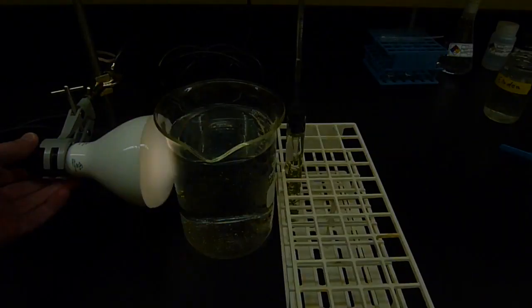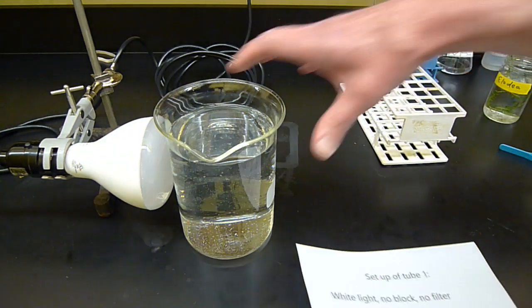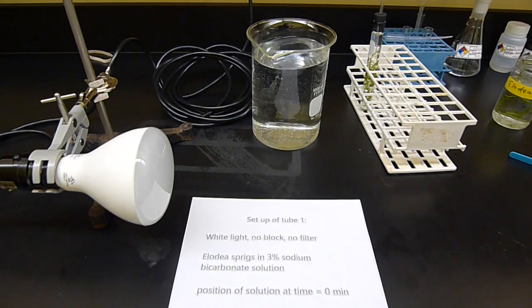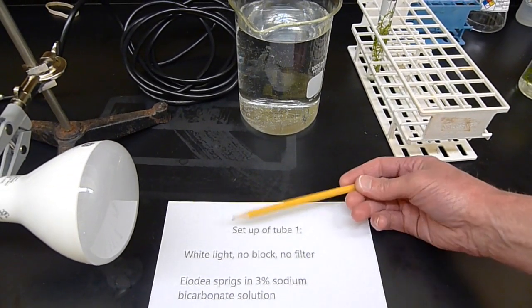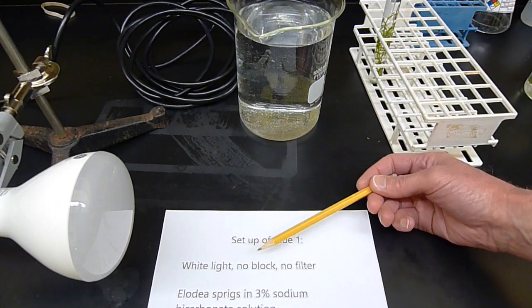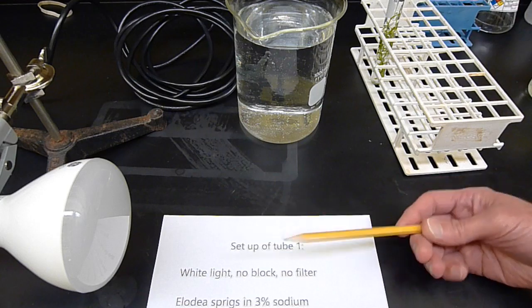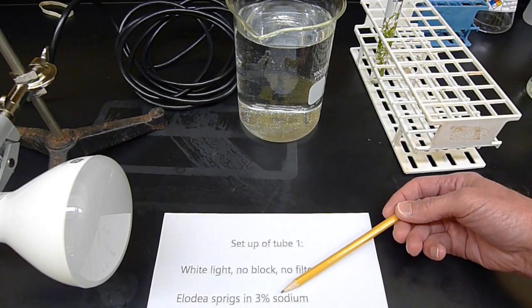But before I do that, let me clue you in again on the setup of this particular tube. In this tube, we've got a white light, no block to the light at all. That's going to change later. And we're not using any filter. It's just white light coming through the water. In this case, we've got the Elodea sprigs and sodium bicarbonate solution.